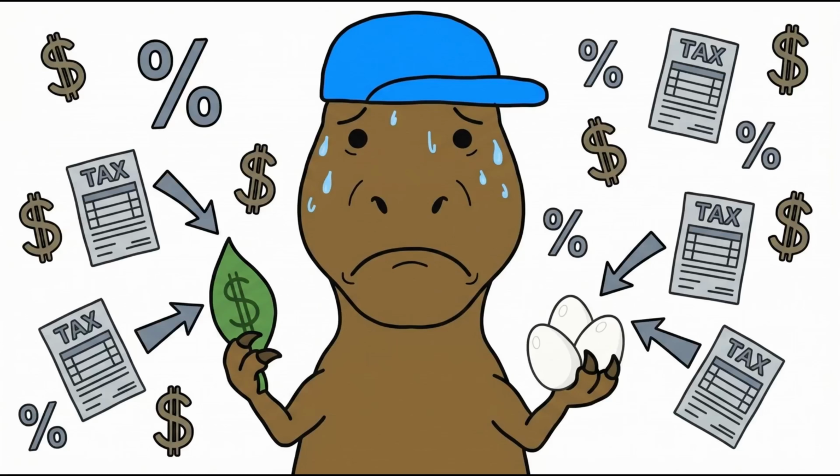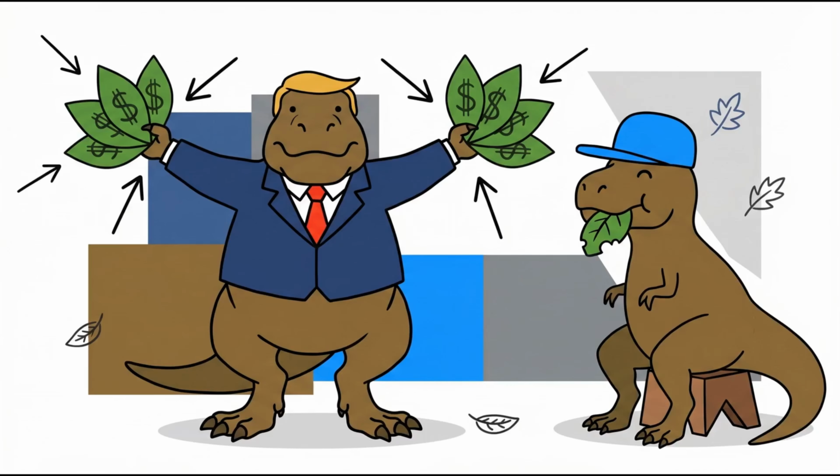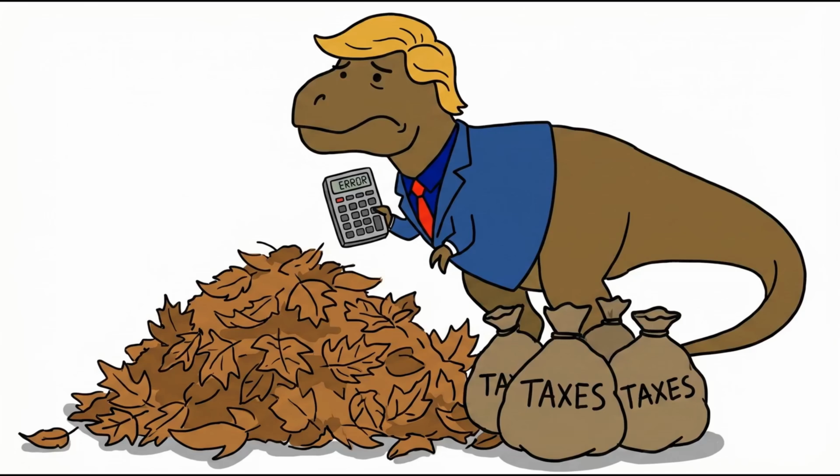Now Dino pay tax on leaves earned and pay extra on every egg bought. Tax on top of tax. Government getting leaves from every direction. Dino just trying to eat. Taxes are not the enemy. Wasted taxes are. Sometimes governments spend more leaves than they collect in taxes.